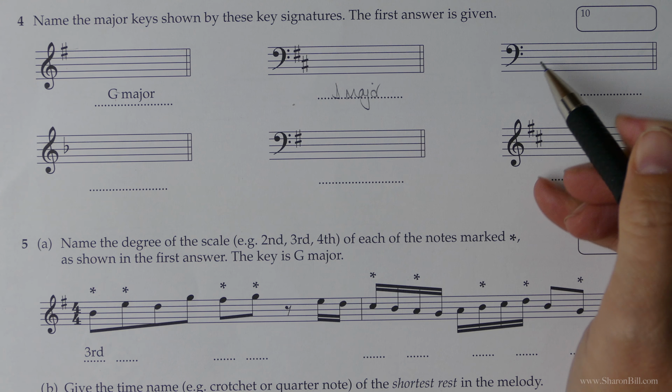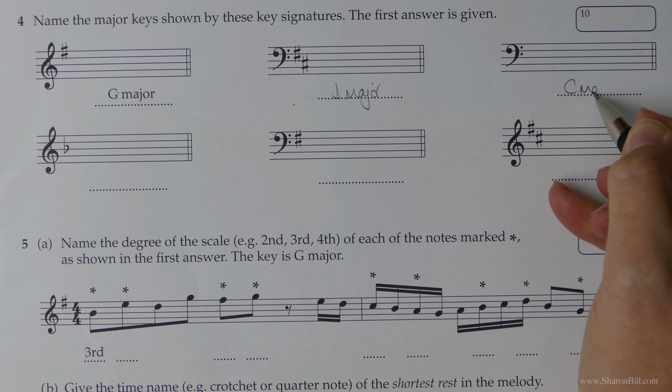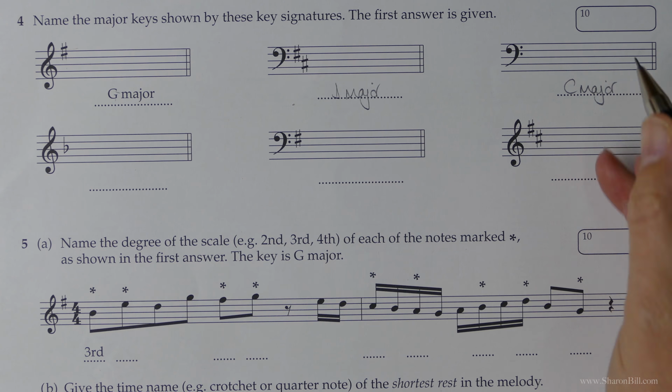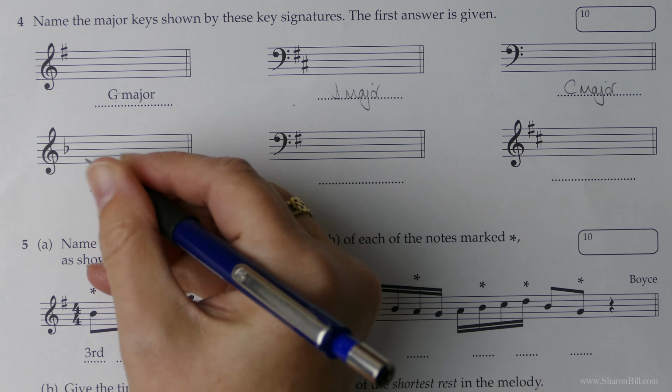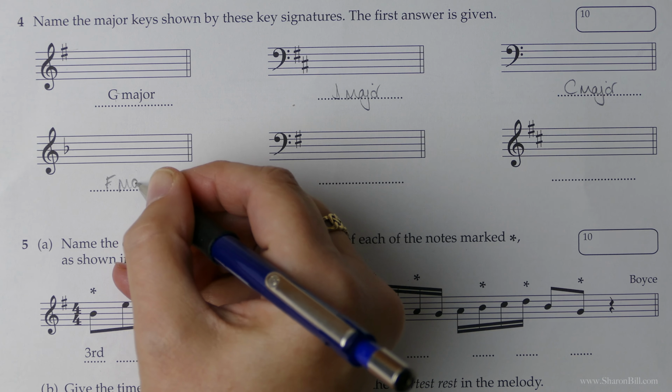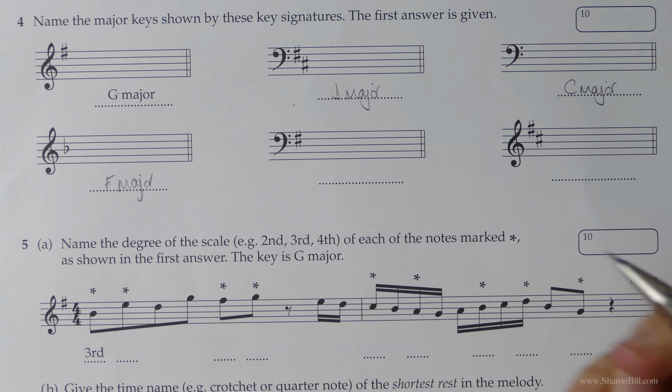No sharps or flats is C major, and the one flat, B flat, is F major. I always remember F for flat, just as a bit of a clue there.